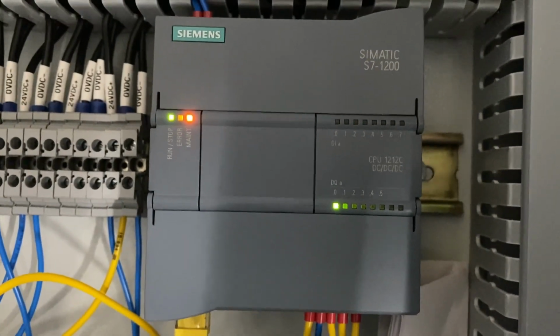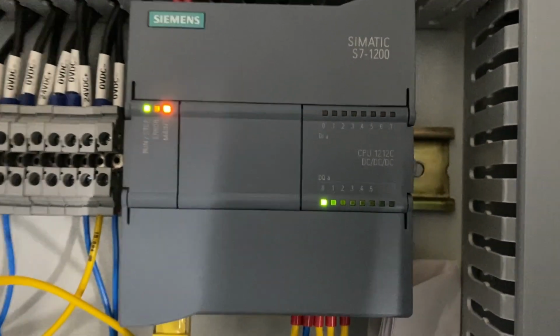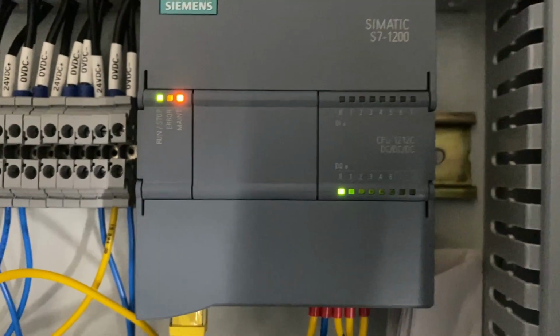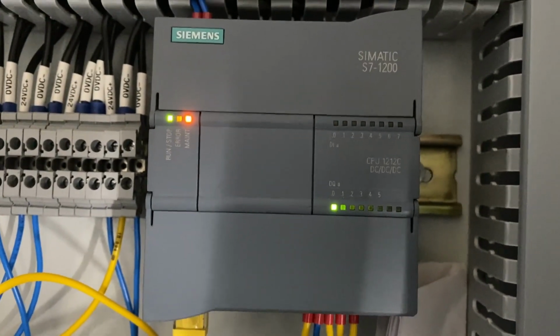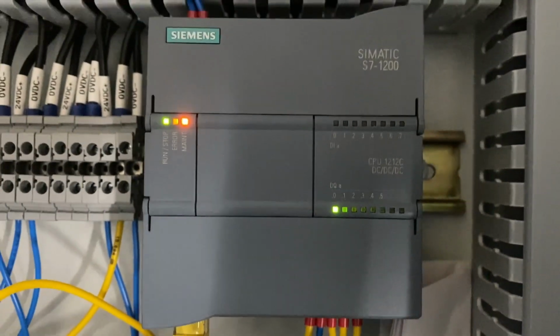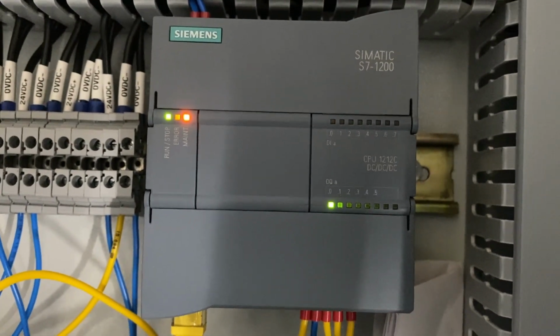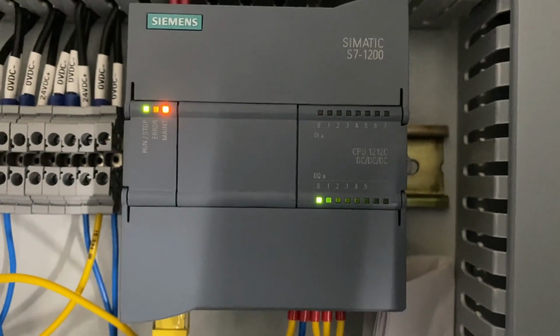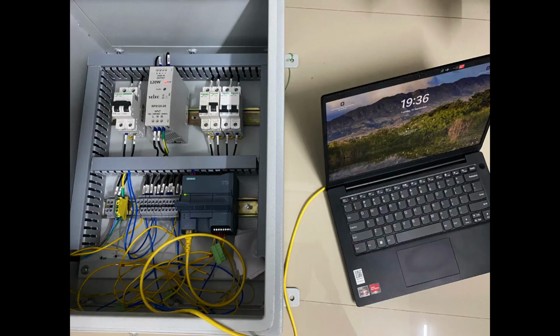Before we dive in, let's quickly go over what an S7-1200 PLC is. The S7-1200 is a popular programmable logic controller used in industrial automation. It's essential for controlling various processes in manufacturing, and today, we'll learn how to download a program onto it.